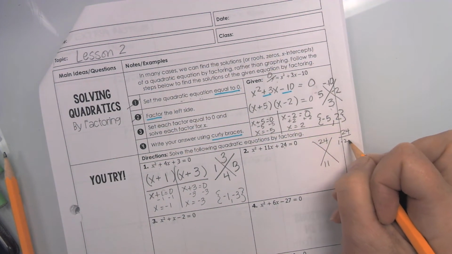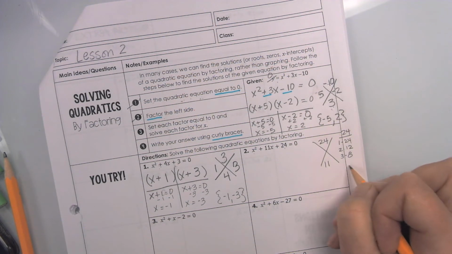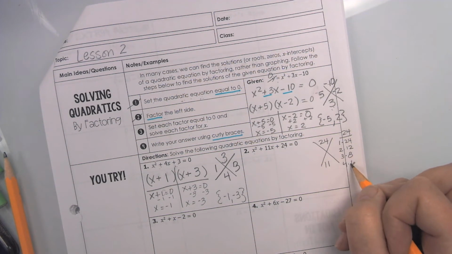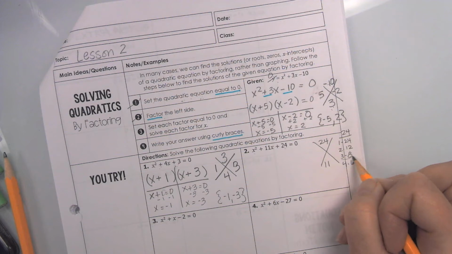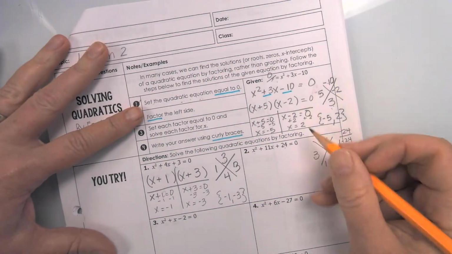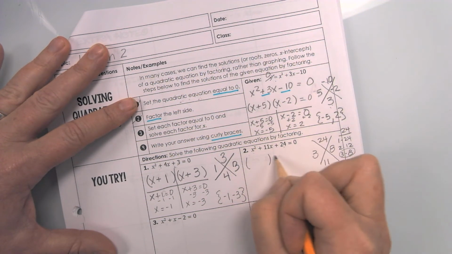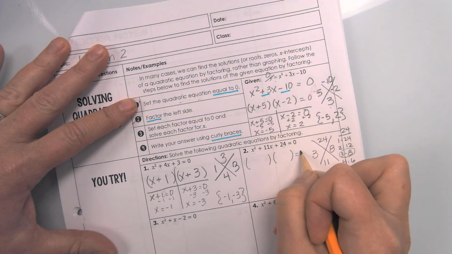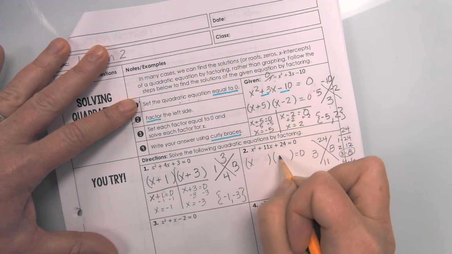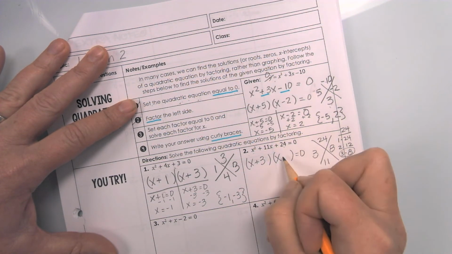I've got 1 times 24, I've got 2 times 12, I've got 3 times 8, and I've got 4 times 6. I'm looking for which one of these, when added together, equals 11. And I see it right there. So 3 and 8 are my factors. So now I'm going to go ahead and separate into my brackets. I have x, remember there's 2 of them, so I give 1 to each. Then I have a factor of a positive 3 and a factor of a positive 8.